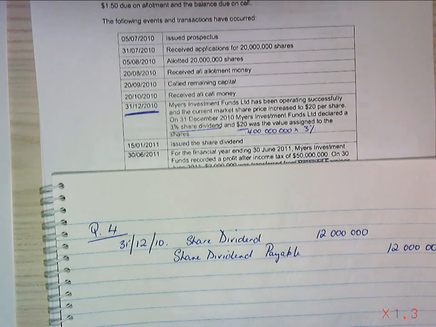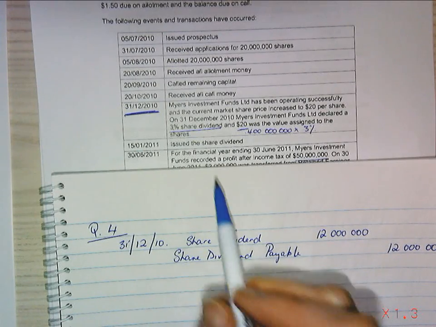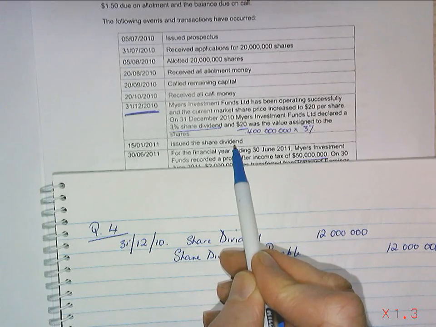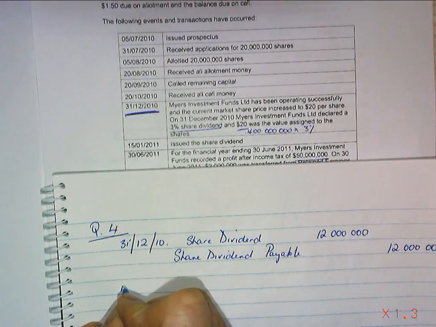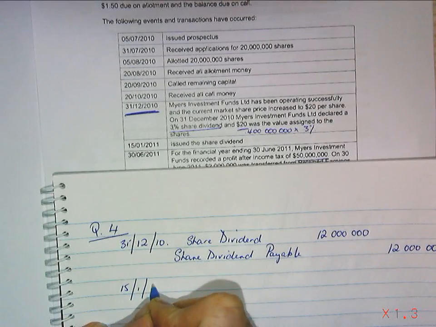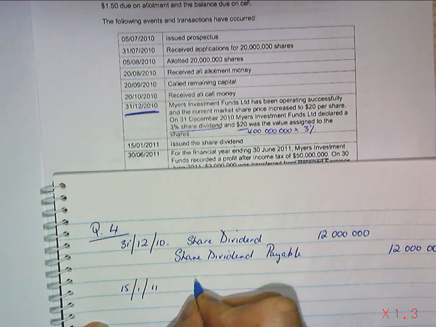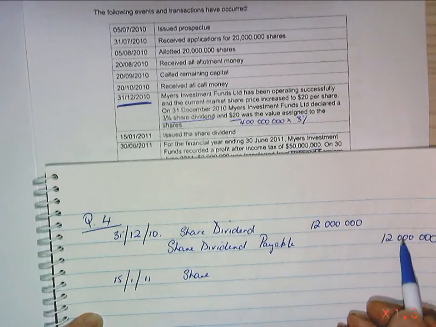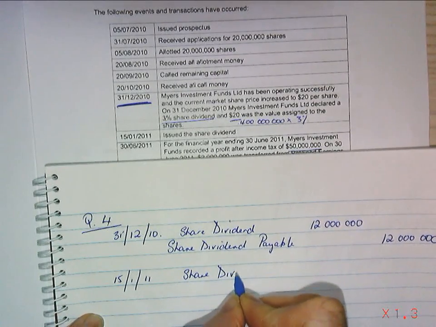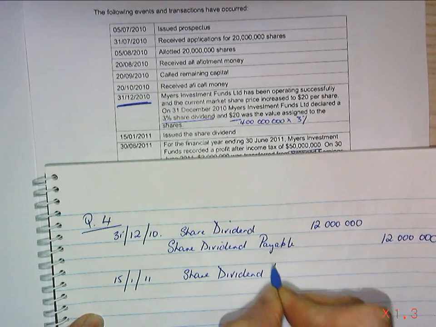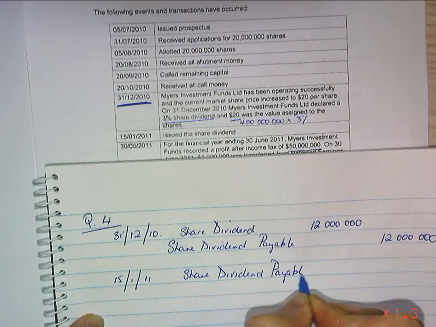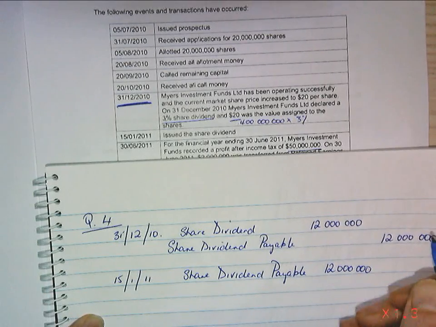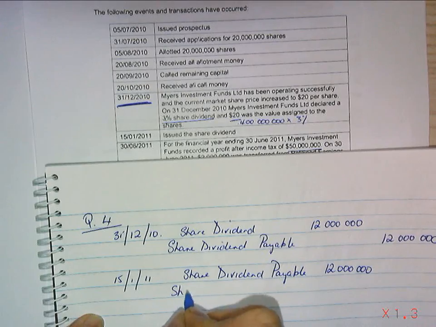Now it said we issued the share dividend here. So on the 15th of the 1st, 2011, what we're doing is we're paying this dividend. So share dividend payable goes into debit. Yep, debit. And my share capital increases now.